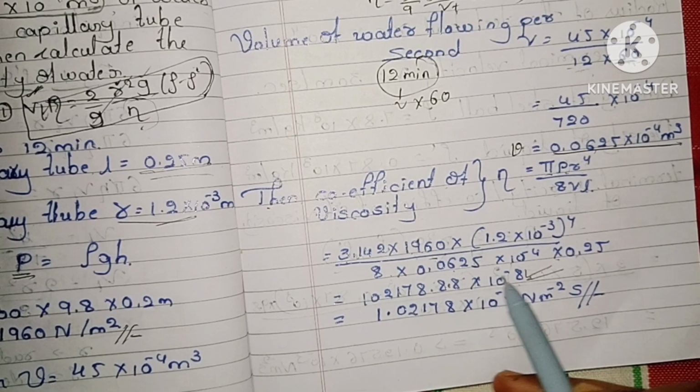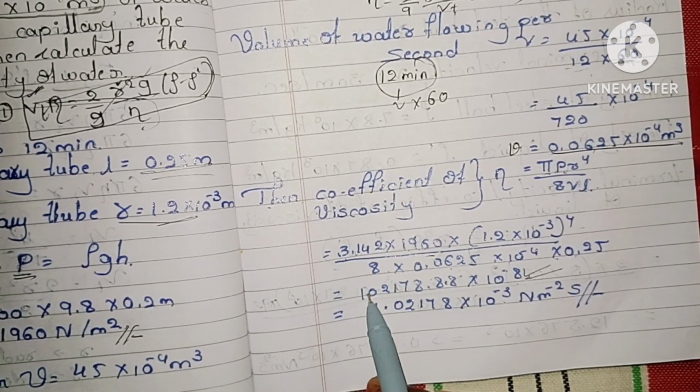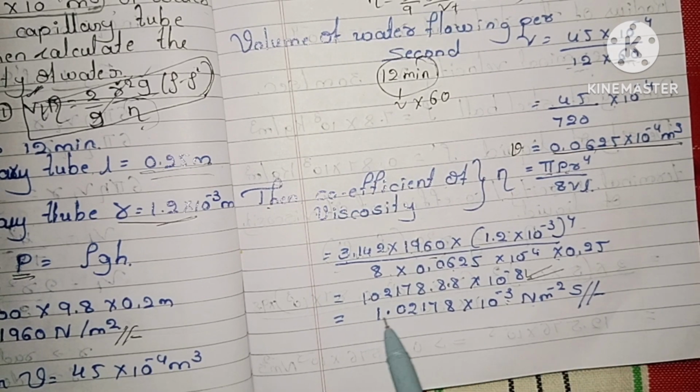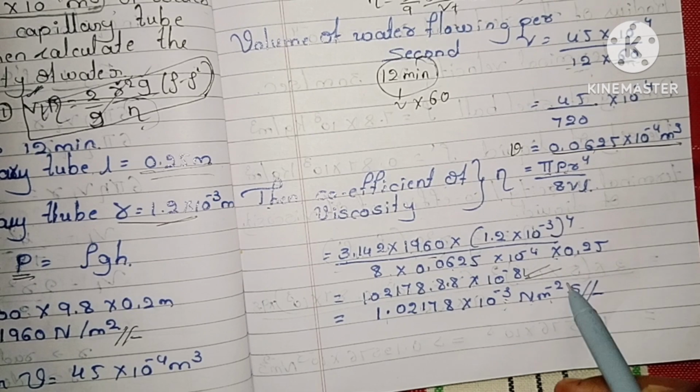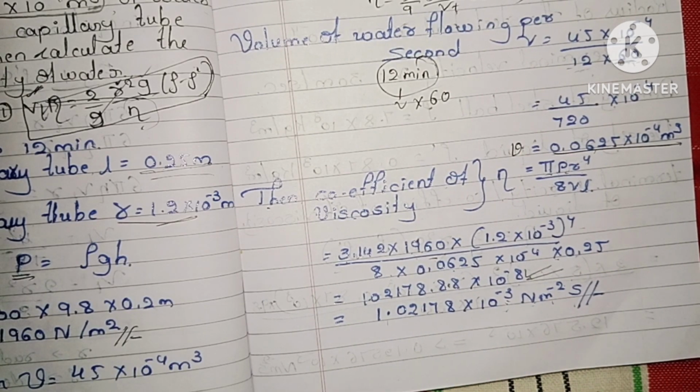I need it as 10 to the power of minus 3, so I shifted this point over here. You get 1.02178 × 10⁻³ Newton second per meter square. I hope you understand.